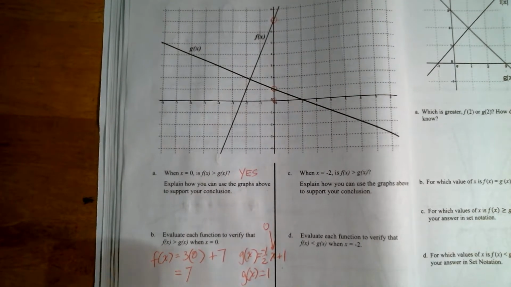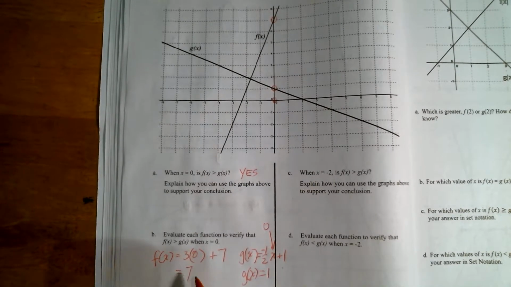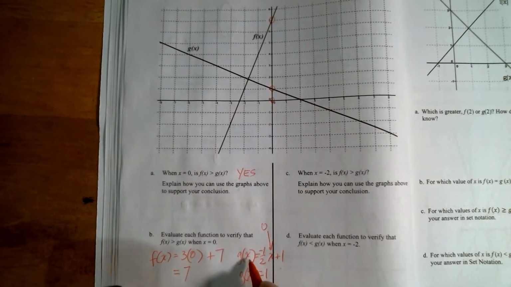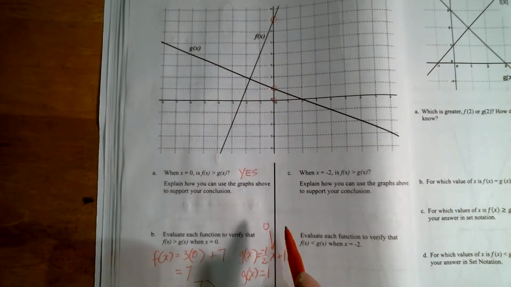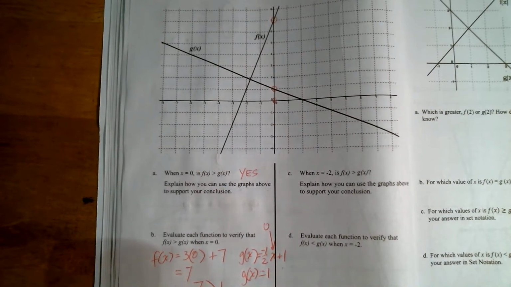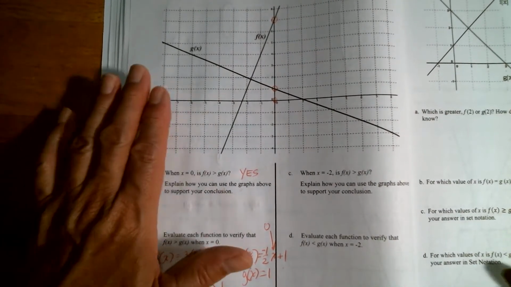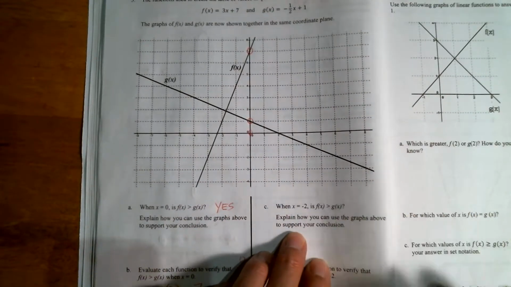And it is true. So we see in both functions, when we substitute 0 in for the f of x, you get a value of 7. And when you substitute 0 in for x in the g of x function, you get a value of 1. So it is true, 7 is greater than 1. Let's check the other one now. Okay, moving on to C.